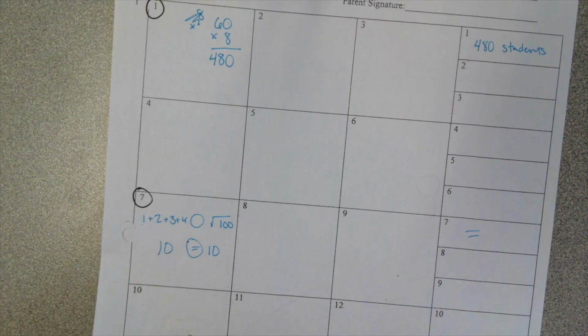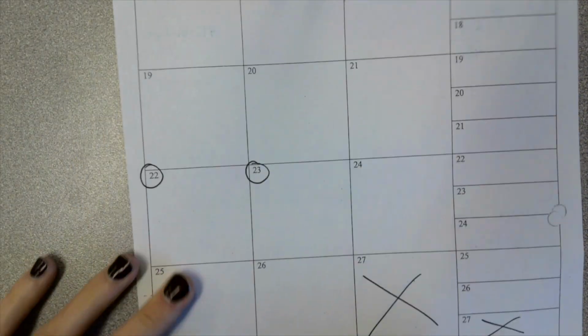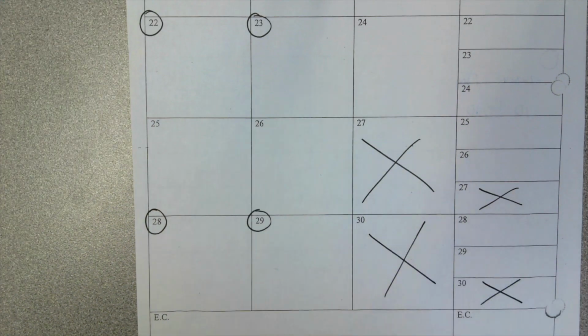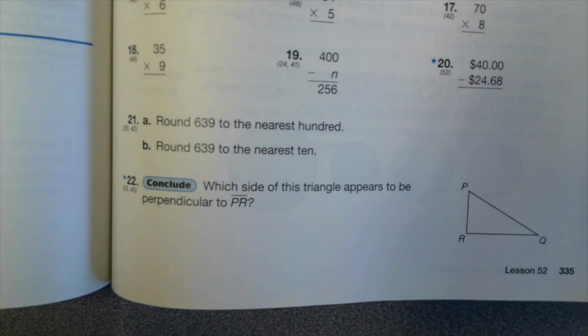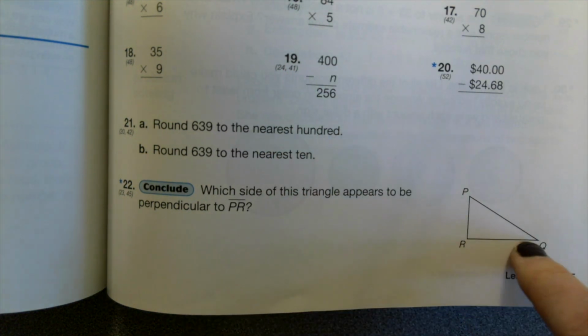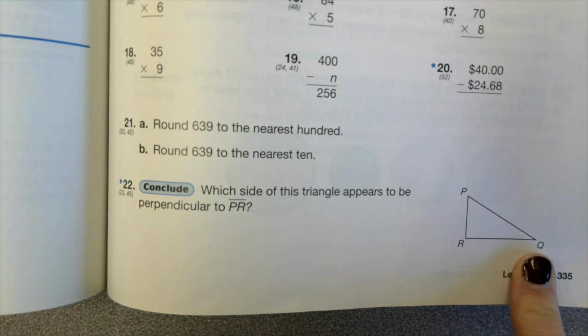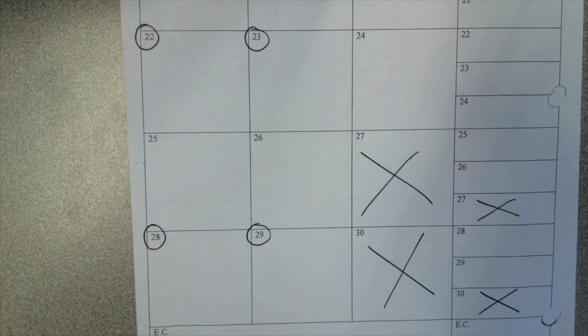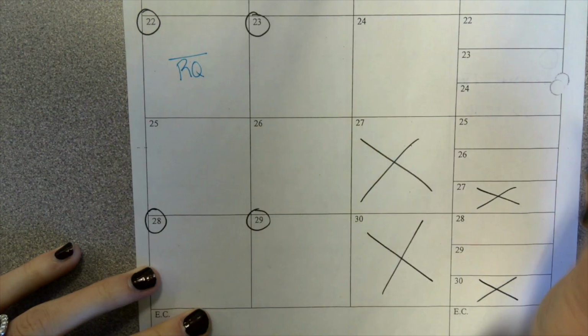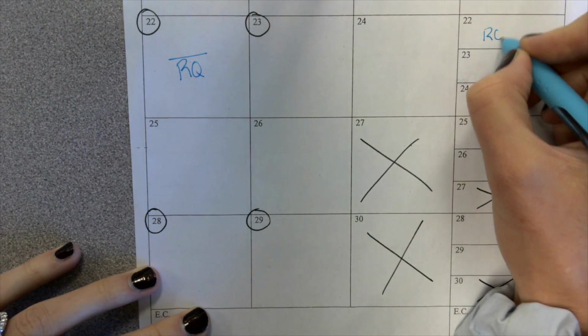Flipping it over. 22 says, which side of the triangle appears to be perpendicular to PR? So PR is right here, perpendicular meets at a right angle is right here, so that would be RQ. Segment, so you'll put that line above the top.